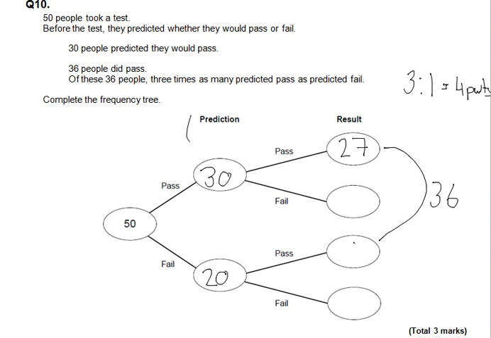9 ones are 9. Check it works. 27 plus 9 is 36. And that is 3 times 9 is 27. Now the next bit becomes a bit easier. 27, so that must be 3. And this one here must be 11.